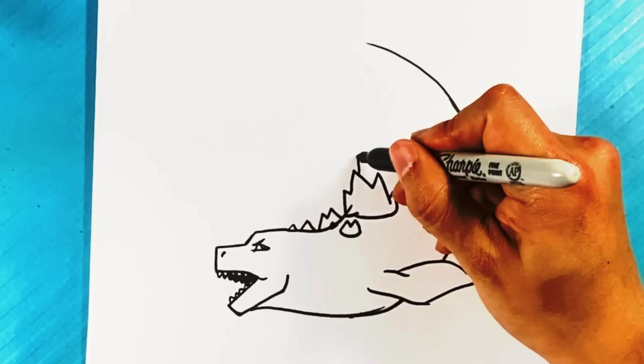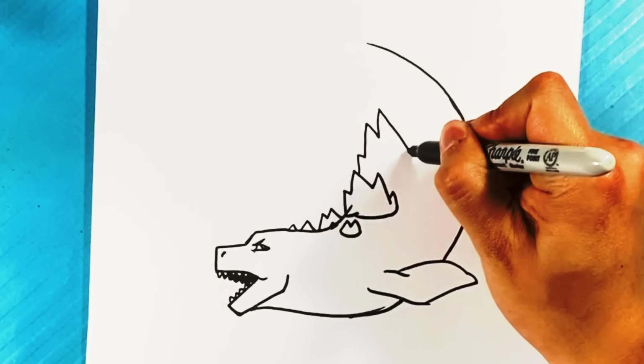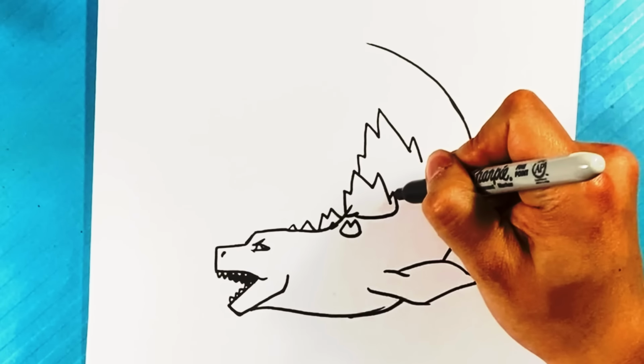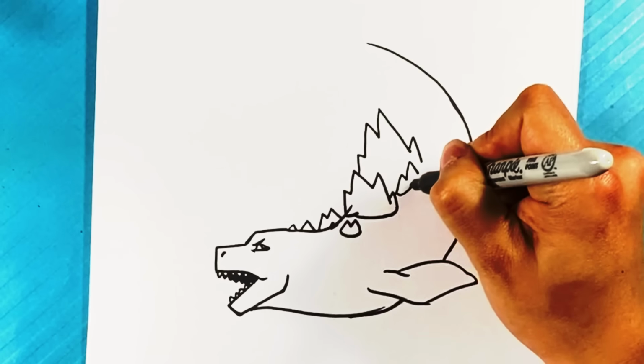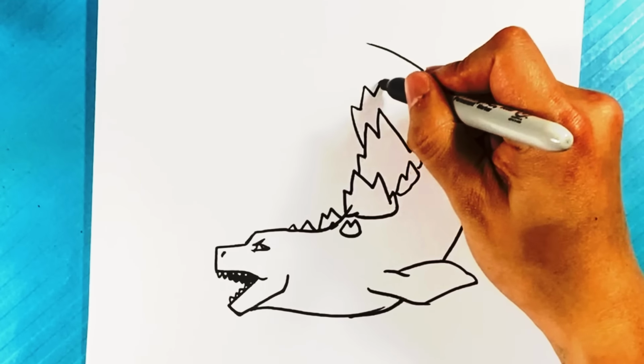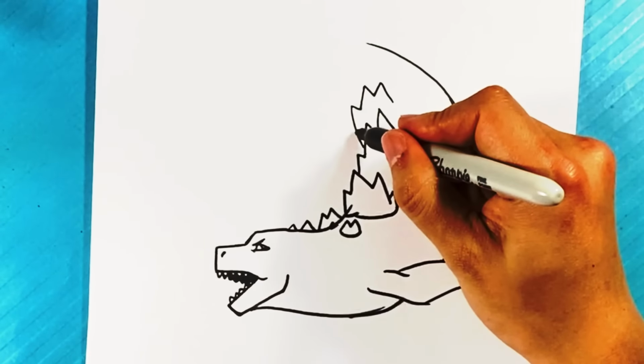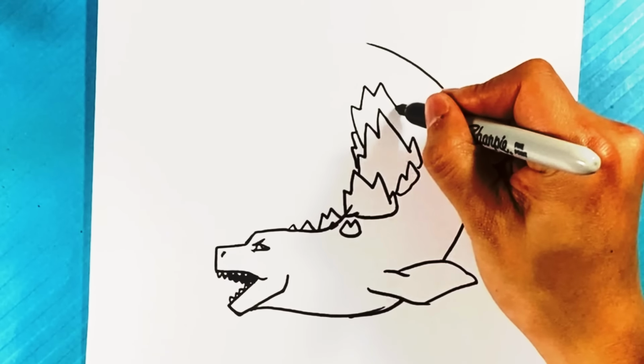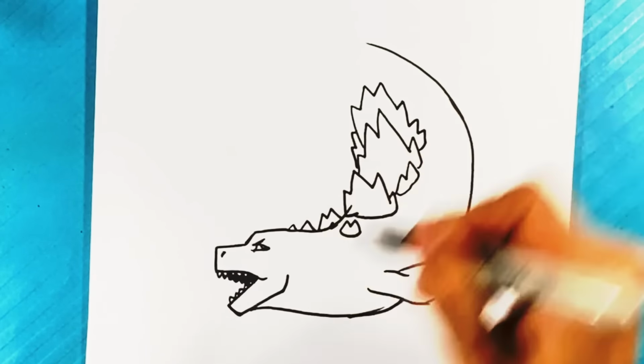So let's go over here now. Line over here. So we're kind of layering one behind the other. Curve around here.